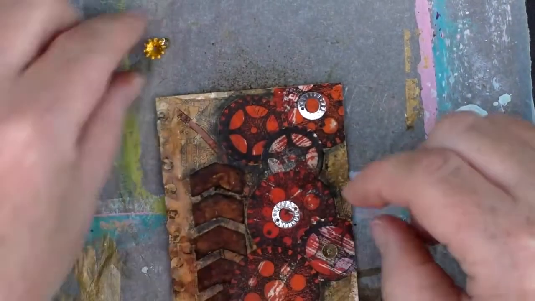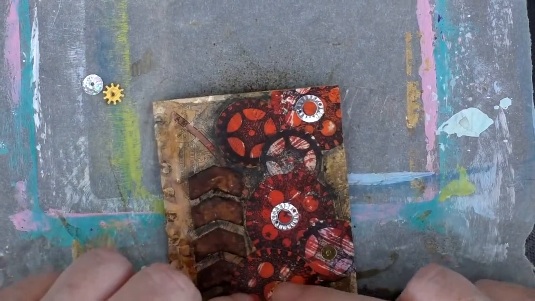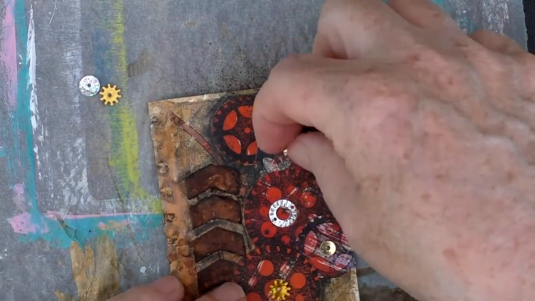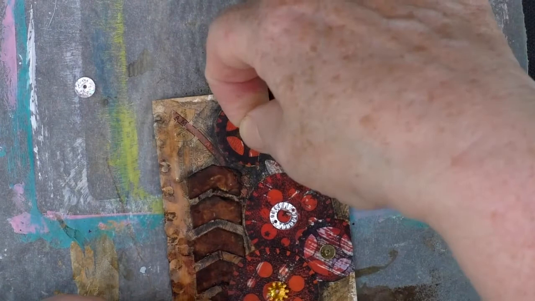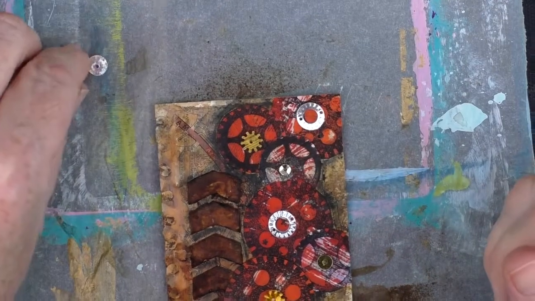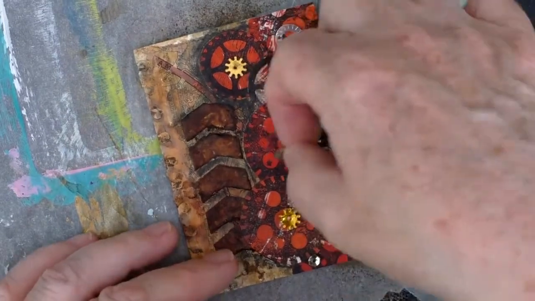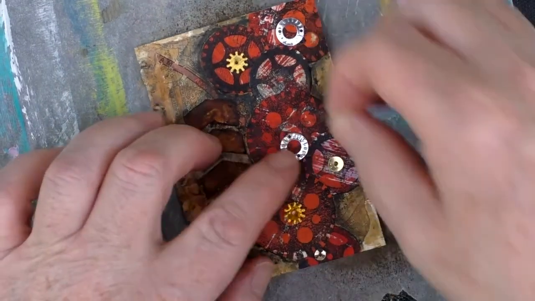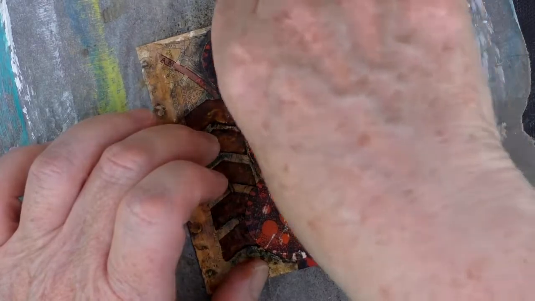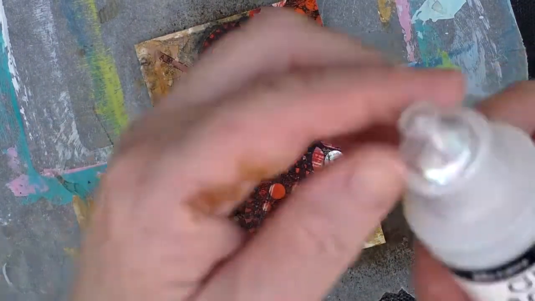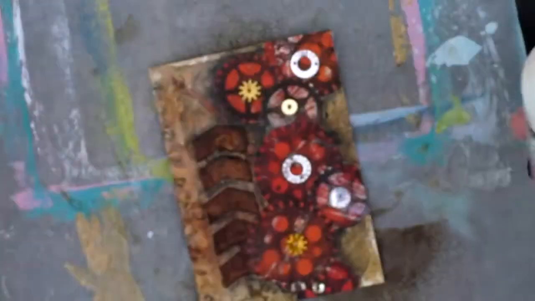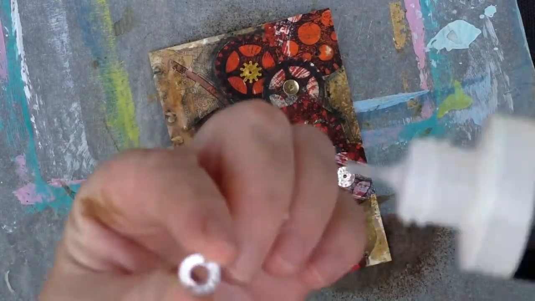So here I have some little bits and pieces. I don't actually know what to call them. Some of them are kind of sequin-like, but again I got these in Happy Mail a while ago and got quite a lot of them. So I thought, yeah, those go quite nicely with that kind of cogs type look and that kind of industrial look. So just going to glue those down with some glossy accents.